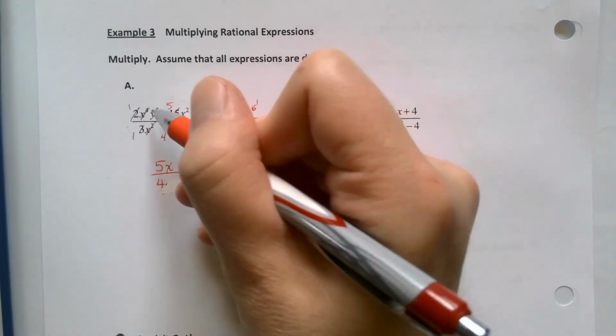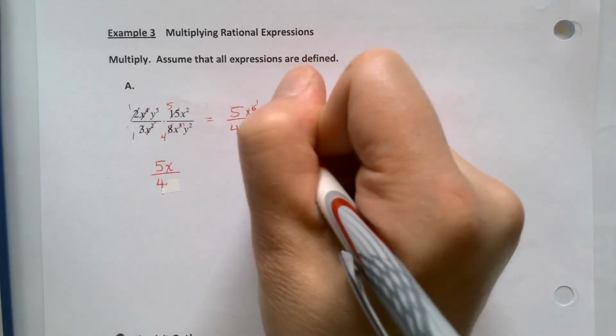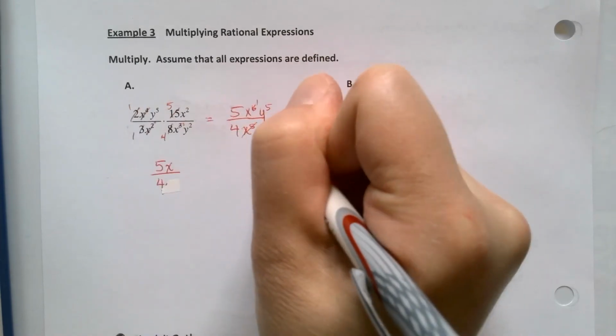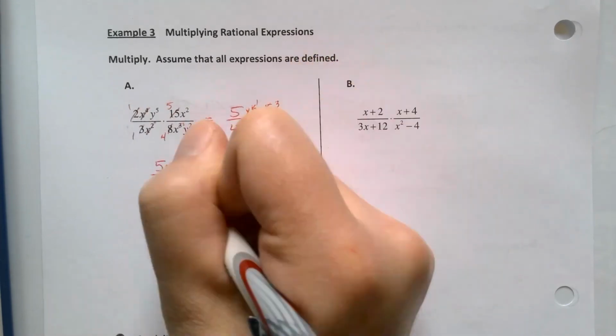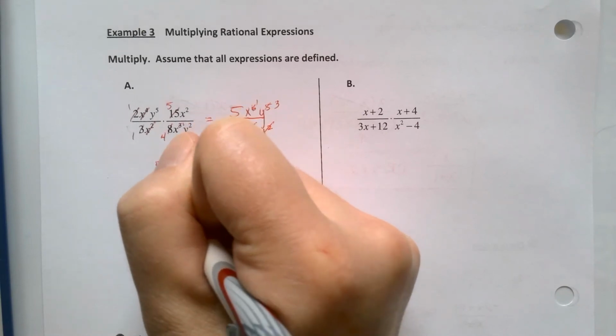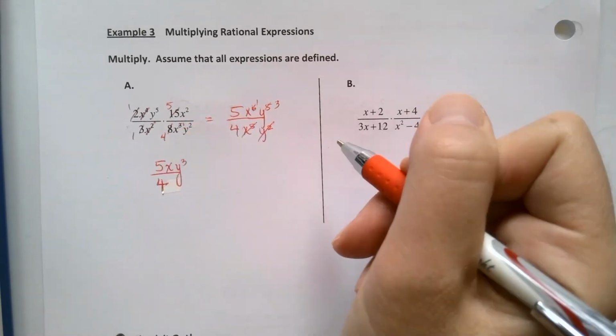All right, the y's in the top is just y to the 5th, and I only have y squared in the bottom. So that knocks that out and leaves me y to the 3rd on top. So my only piece in the denominator is a 4.